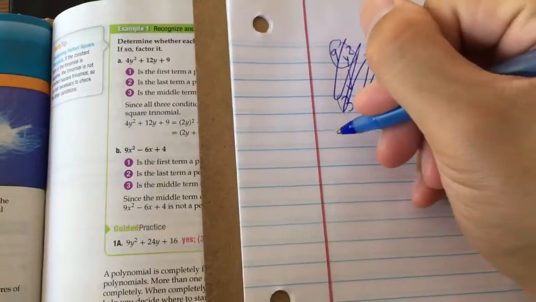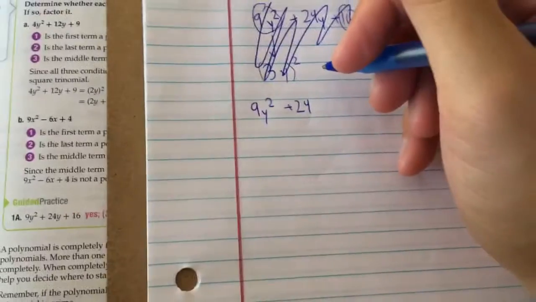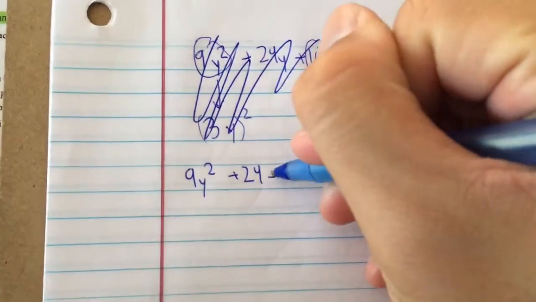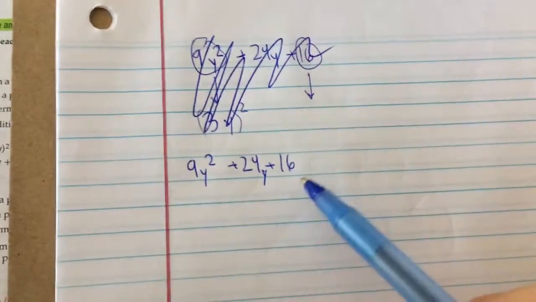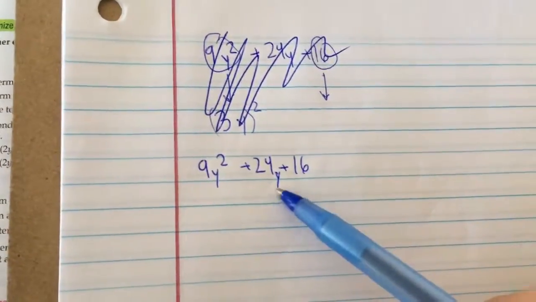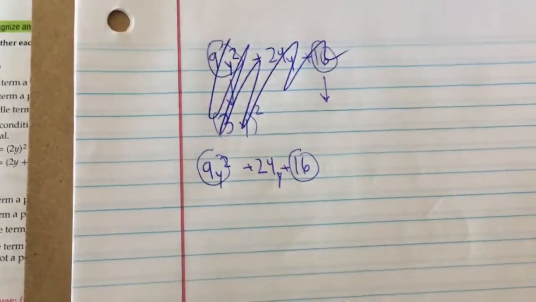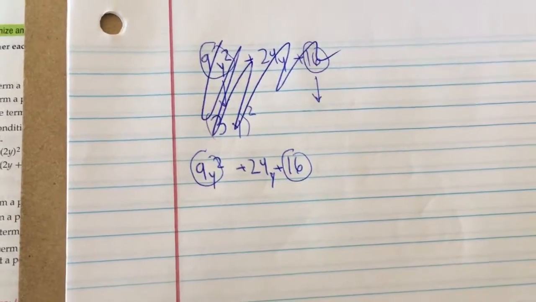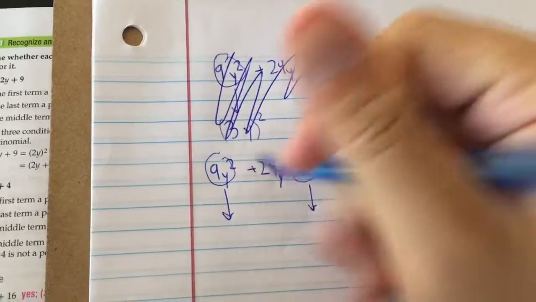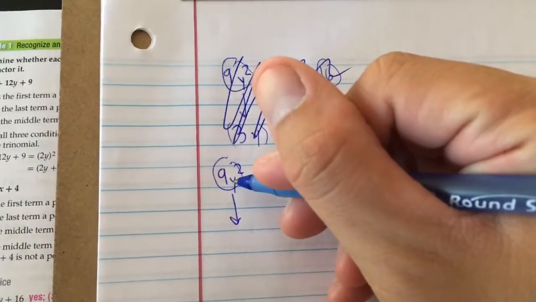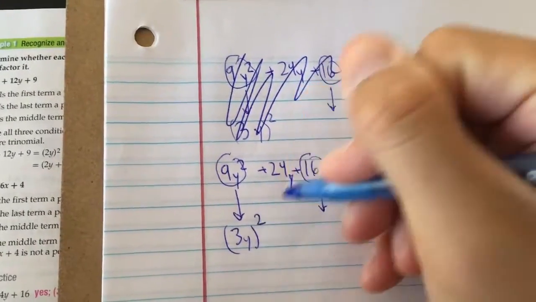So basically what you do is you're just going to write 9y squared plus 24y plus 16. The question that I have to ask you is, you have to develop the sense of intuition to recognize that maybe these guys over here, 9y squared and 16, kind of look suspicious, because essentially they both are perfect squares, right? I could take the square root of 9y squared and get a whole number, right? It would be actually 3y.